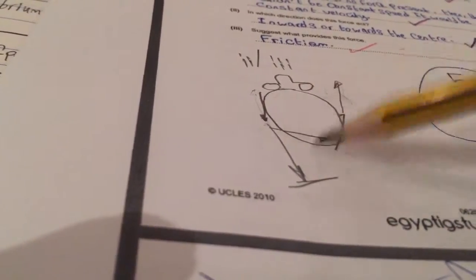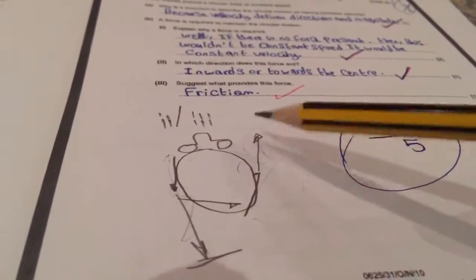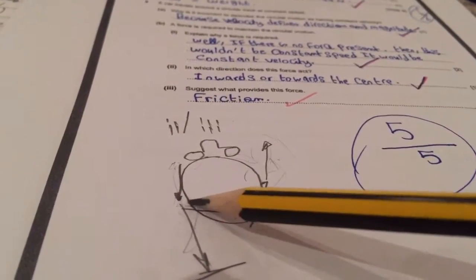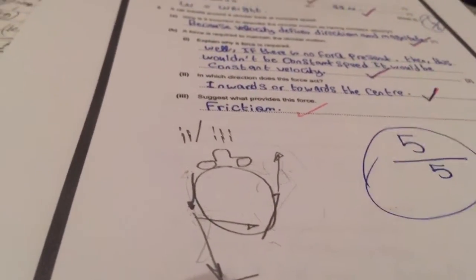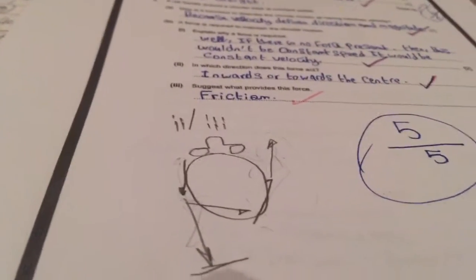Imagine yourself skating and there's no friction between you and the ground. You stay at a constant velocity on a straight line, but you don't go inwards because there's no friction between you and the ground. Imagine you skating, that's it. So that's the explanation for I. For I, inwards or towards the center, this explains why it needs to go inwards, because if it didn't go inward, then it's not considered a circular motion, right?